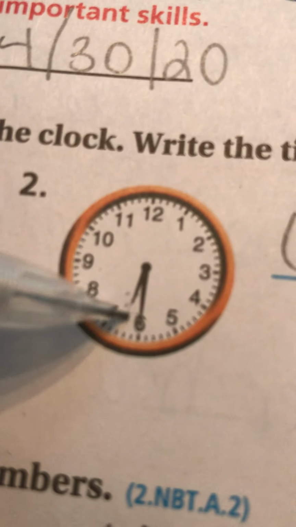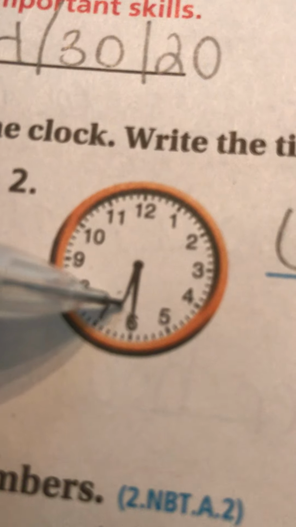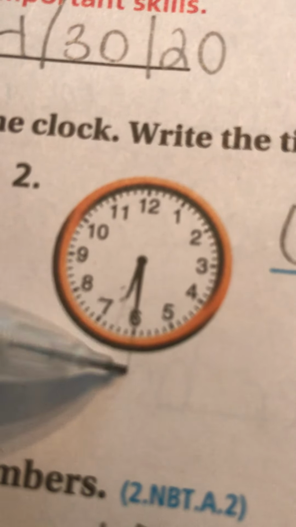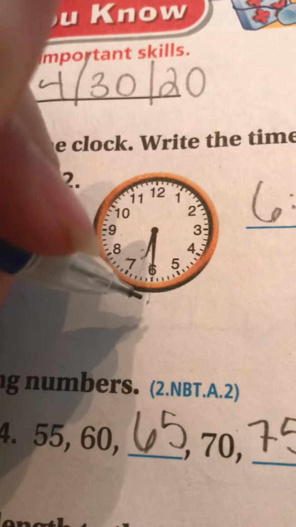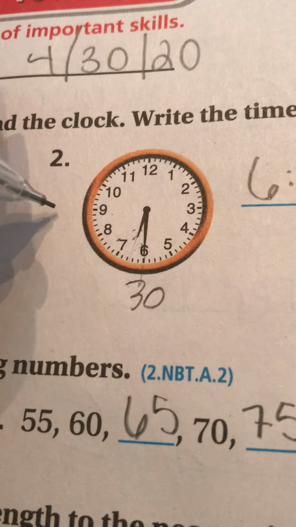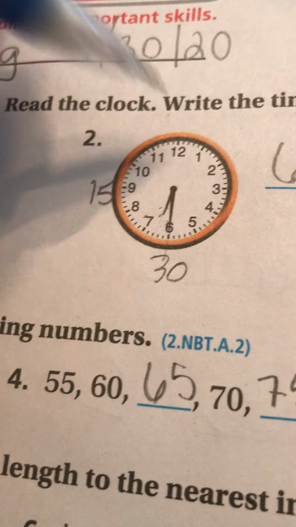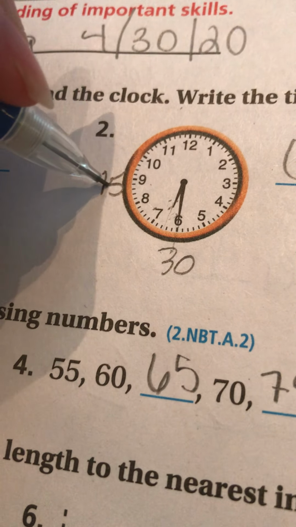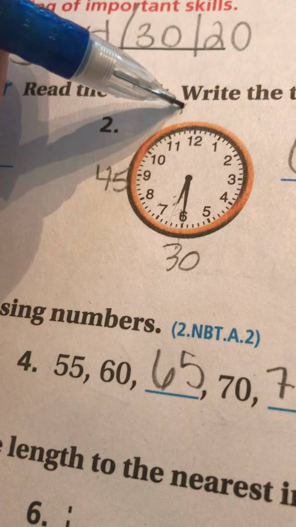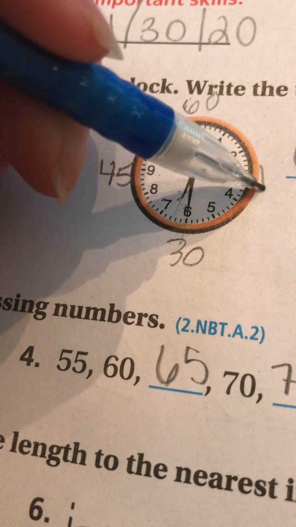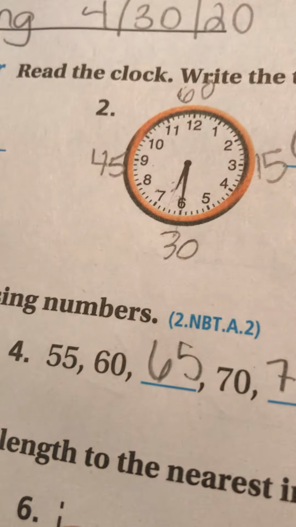So we're still in the 6 zone here with the hour hand, and we're at the 30 minute. So 6:30. And again, if you want to label every 15 minutes on the clock, you can. Whatever helps you.